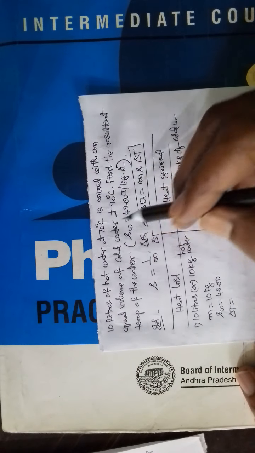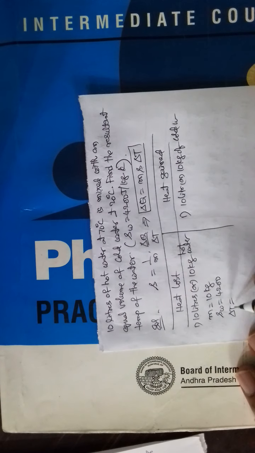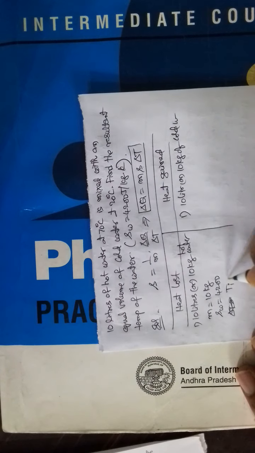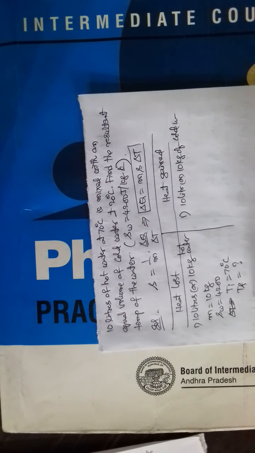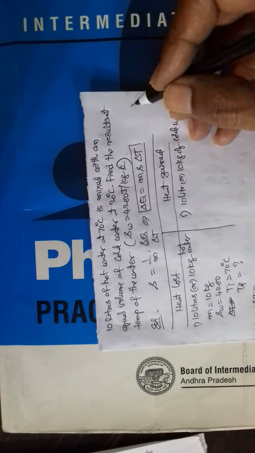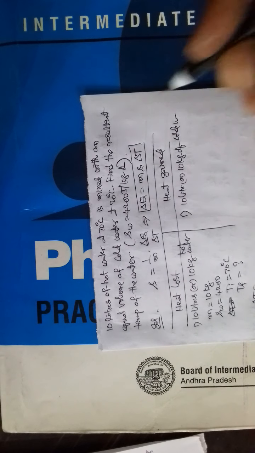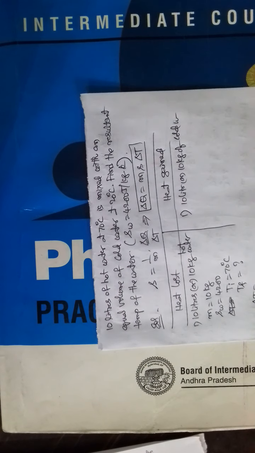It was 70, afterwards the resultant temperature, that is what is asked. So first the initial temperature is 70, the final temperature we don't know. See, here the temperature is like this, 70 and 20, and in between it will be there.